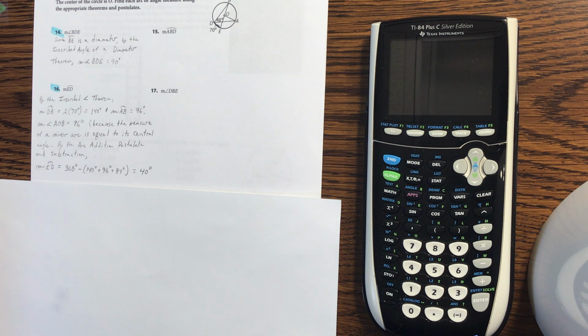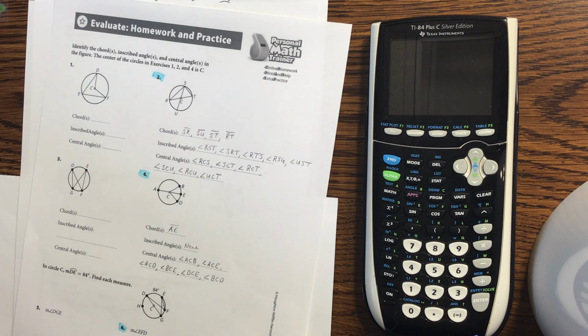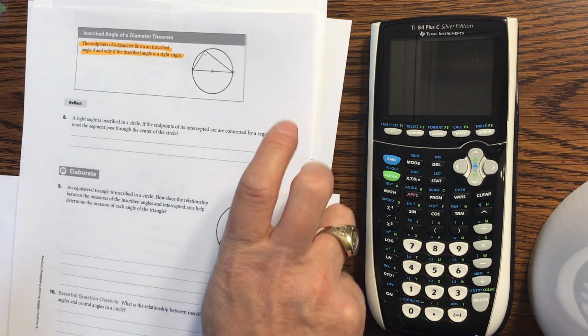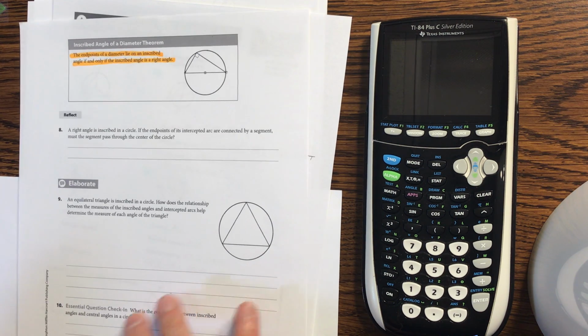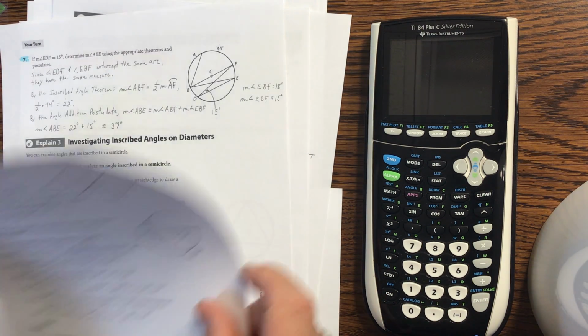All right, now this is really new to you guys, so do the best you can. Pick it apart, think it through. A lot of it is common sense. A lot of it is just using some of the rules that we've gone over. We have quite a few rules that we've gone over. That one right there is the inscribed angle of a diameter theorem. You guys can study up on that one. That's in your notes.